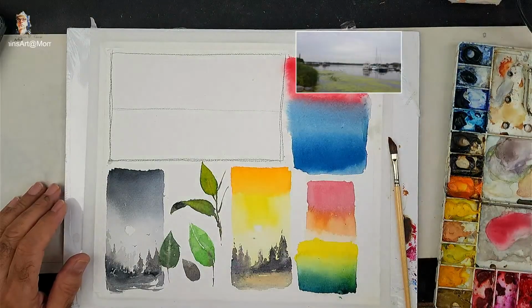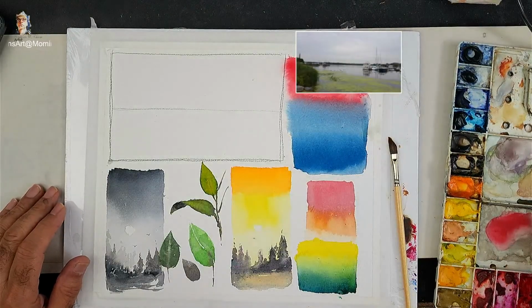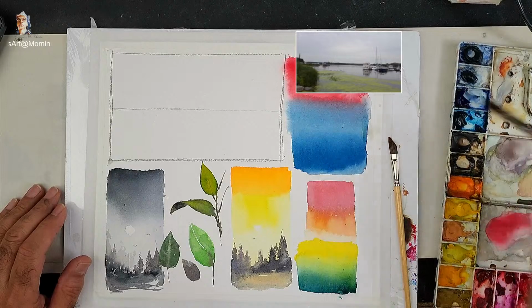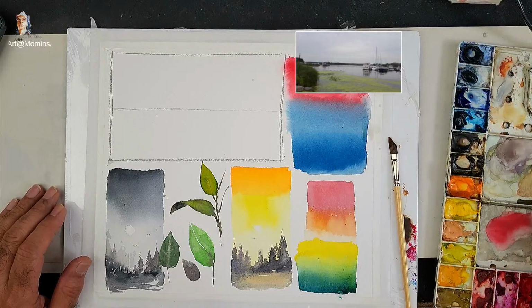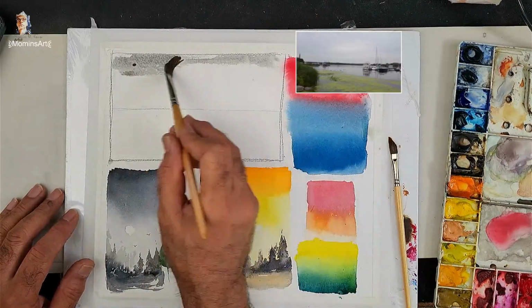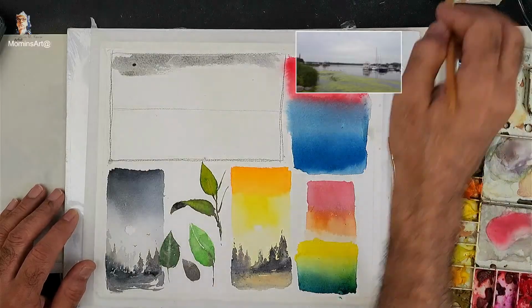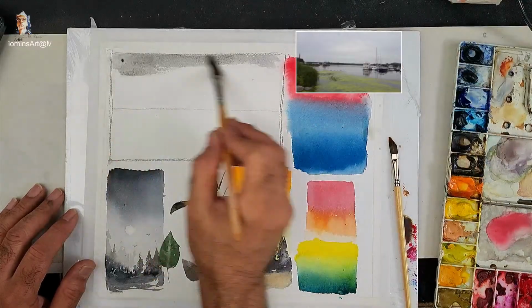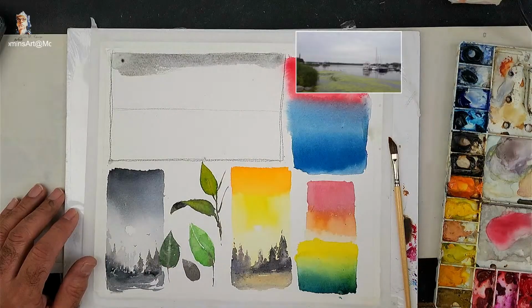Let's start the painting. Now I have the gray color, French ultramarine, put some Payne's gray, burnt sienna. I got a nice gray mix, and I didn't wet the paper because it's such a small painting, right?